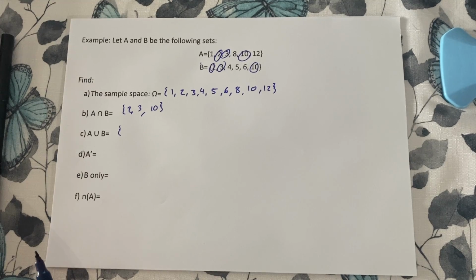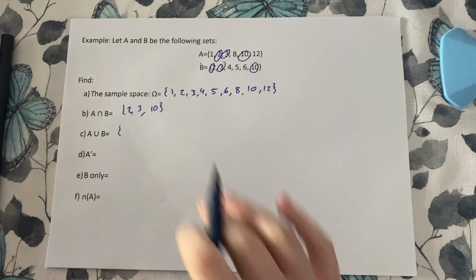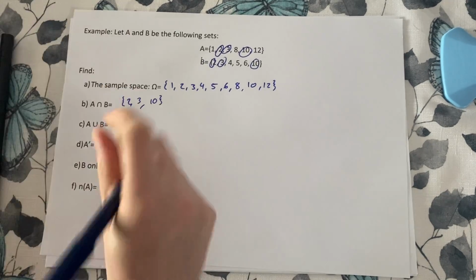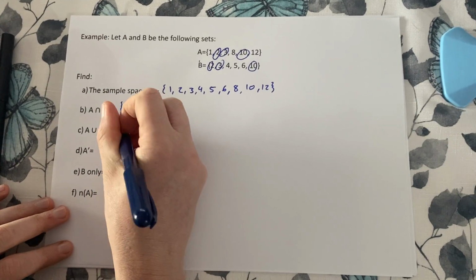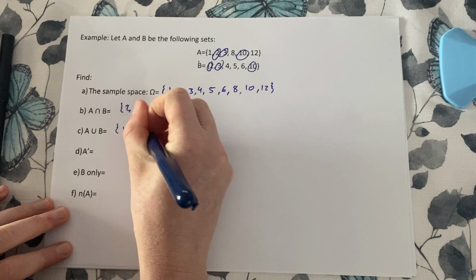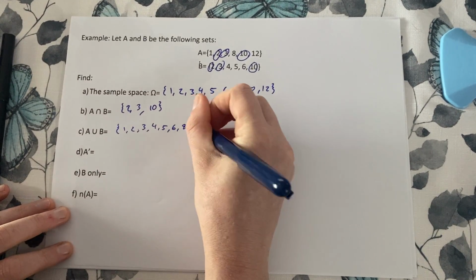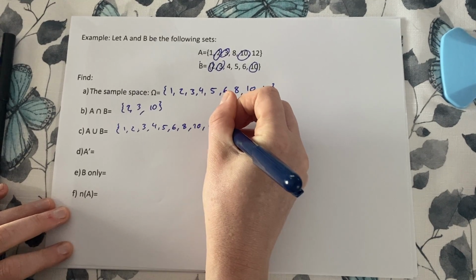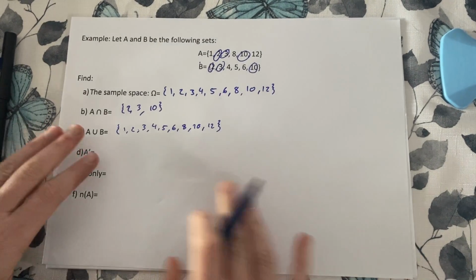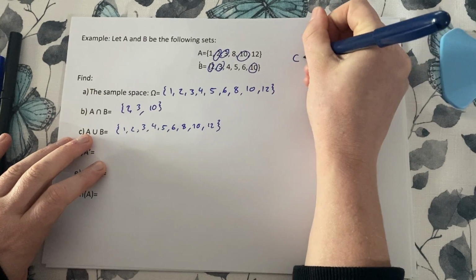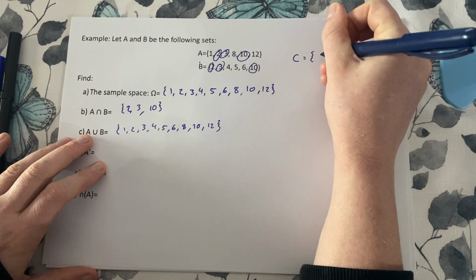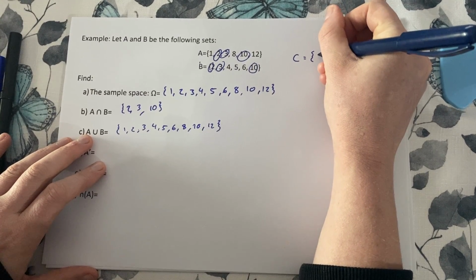So pretty much it's the sample space in this case, because we haven't been told any other numbers. So we'll write our sample space. If we had a set C, let's see what we're missing.